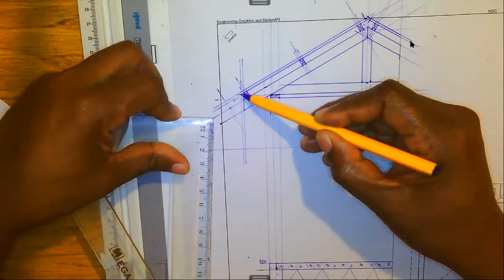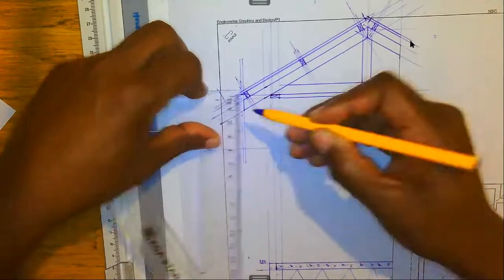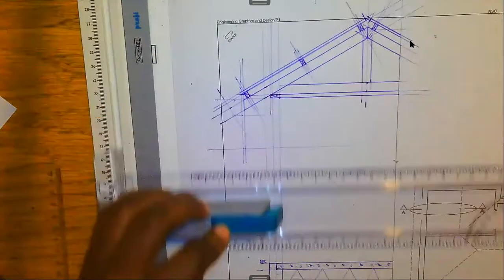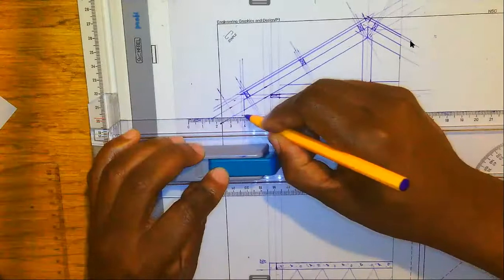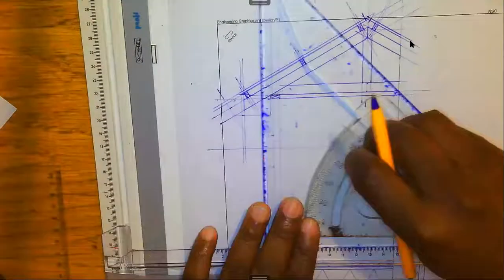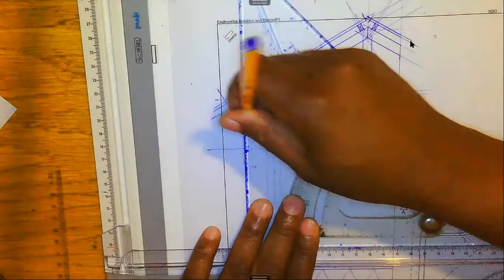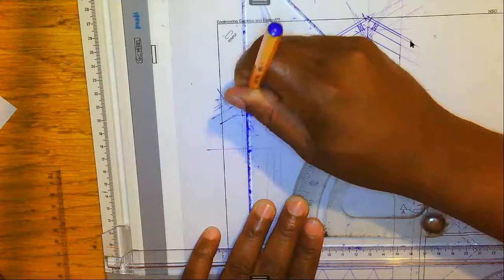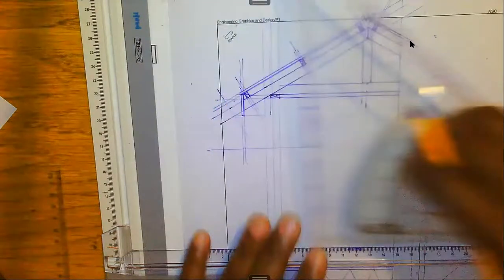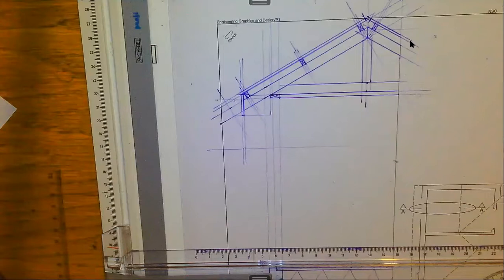I'm going to do that, which is this point. Then you draw a faint horizontal line like that. You can also close this. Boys and girls, we now have got our fascia board in position. Like that. That is our fascia board in position, okay?